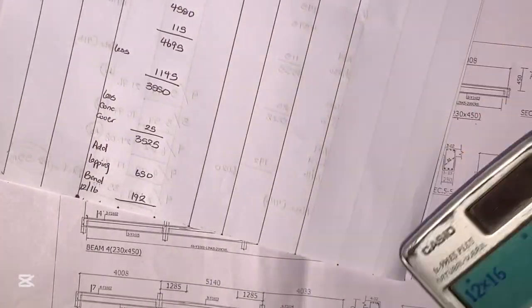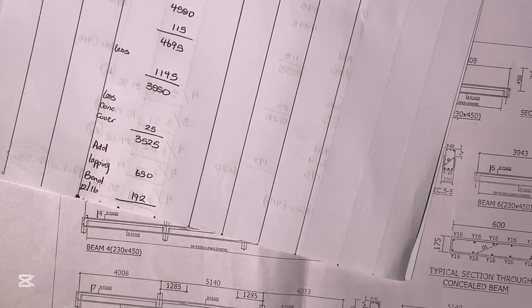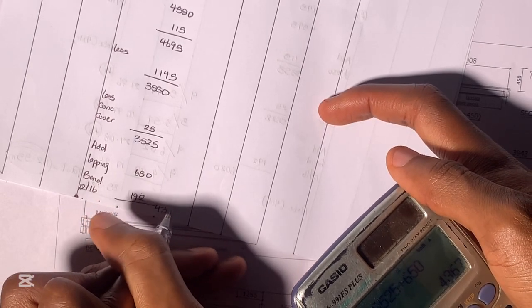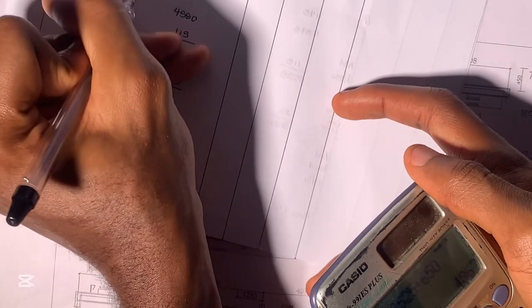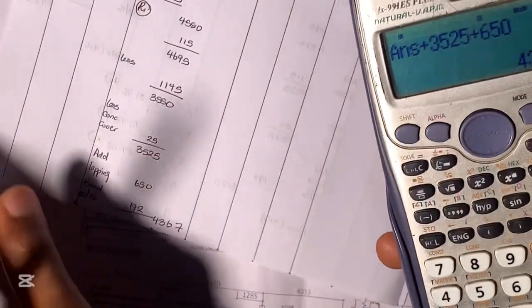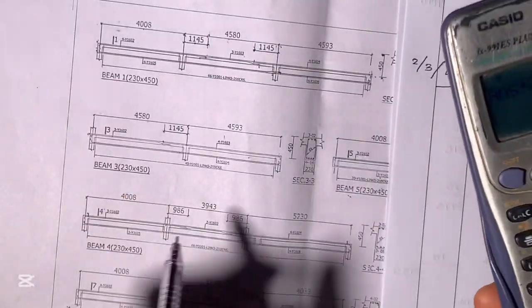So when you do the maths, 3,525 plus 650 plus 192 is equal to 4,367. So 4,367 is the length of the reinforcement for reinforcement 1 in beam 3.